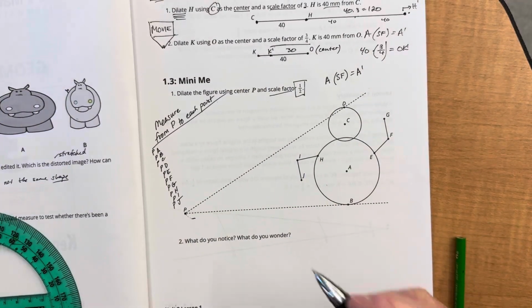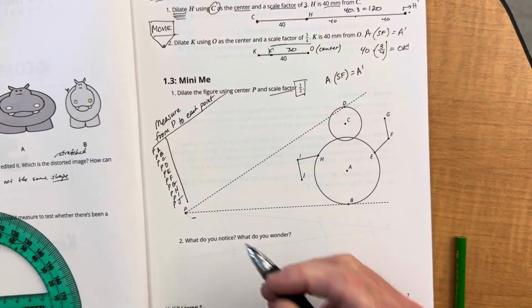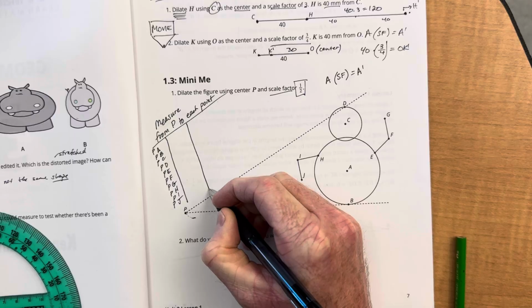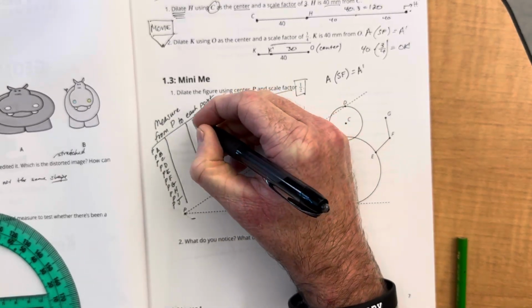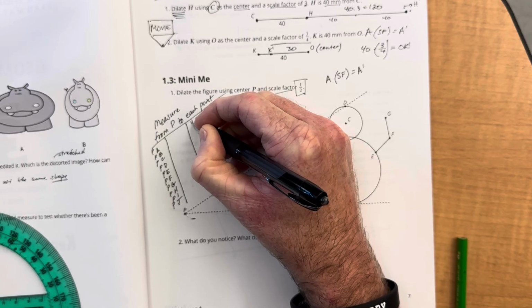So here we go. We're going to do the name of the segment, the length of the segment. We're going to multiply by 1/2 for all of these.